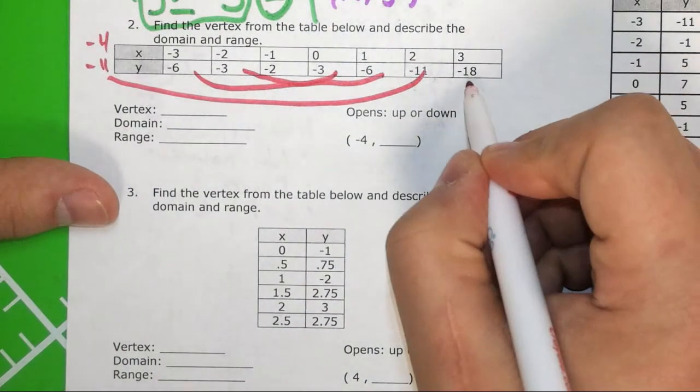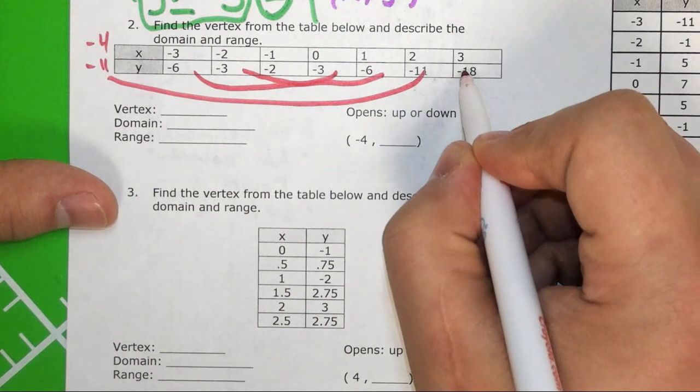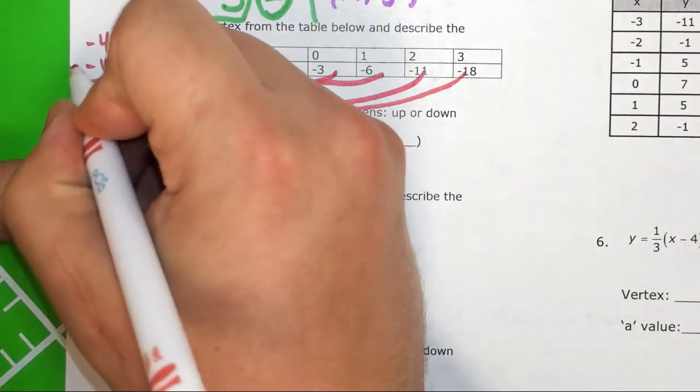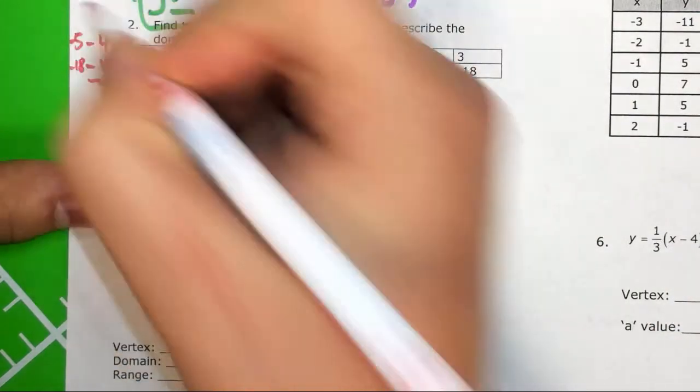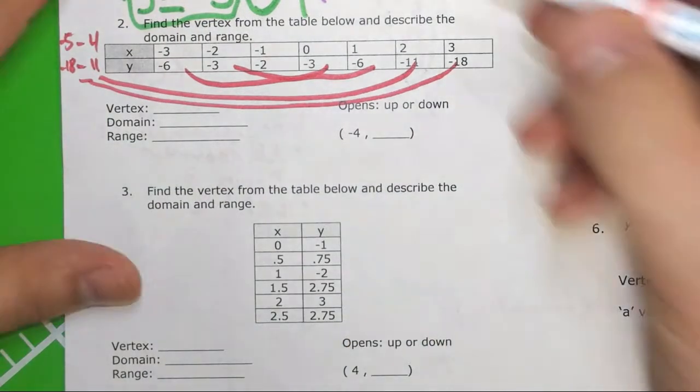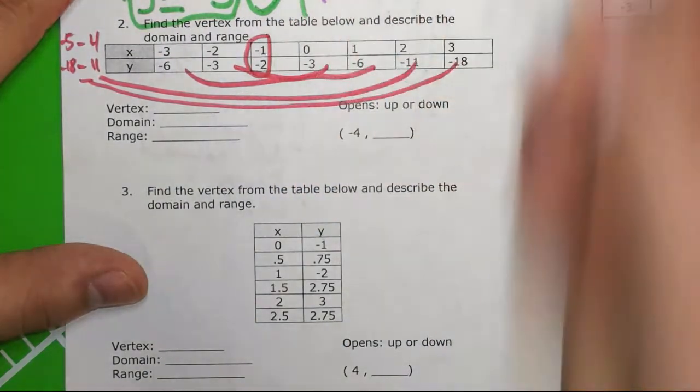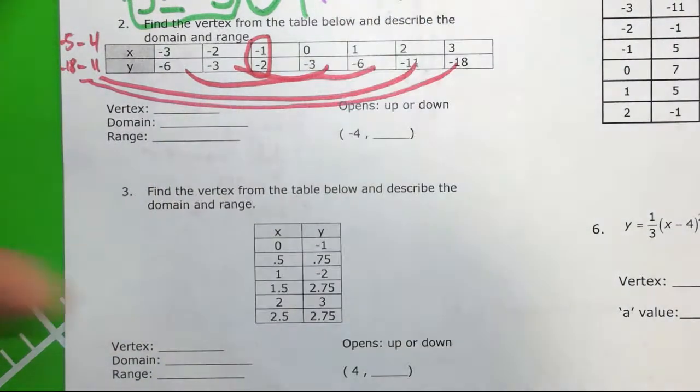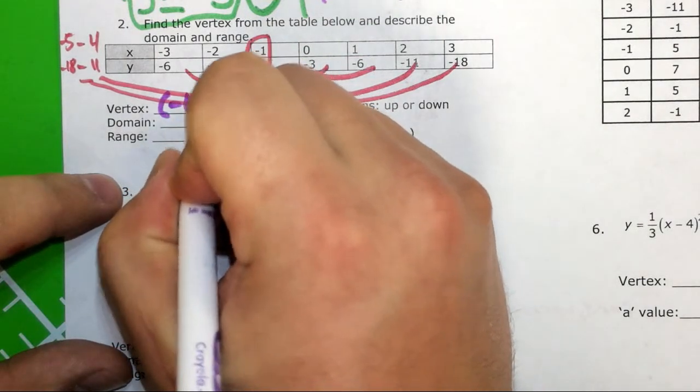And then we got another one. We got to sneak in here somehow. That's a -18 and a -5. Just barely got those ones in there. Okay. Now, there's our point that was in the middle, so that's our vertex. That's going to be -1, -2.